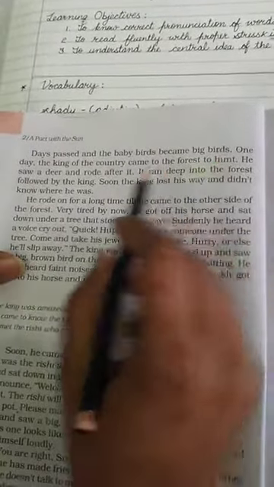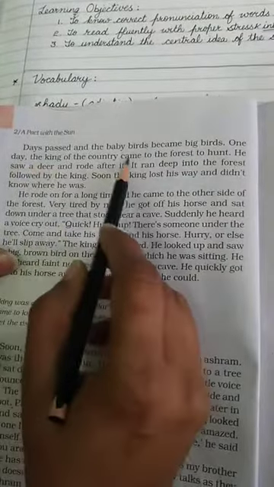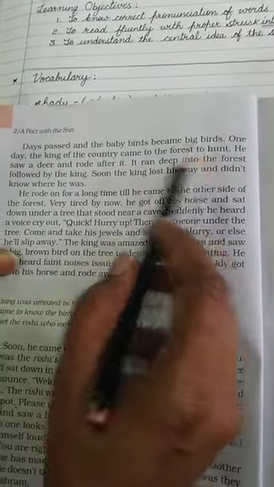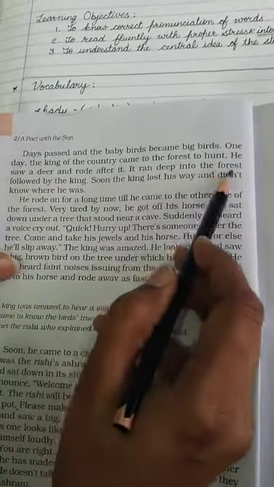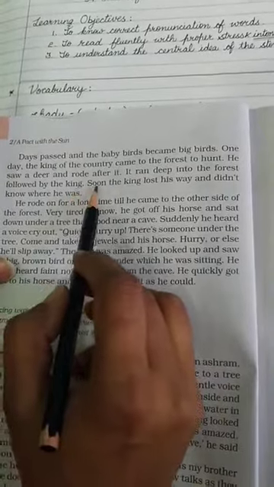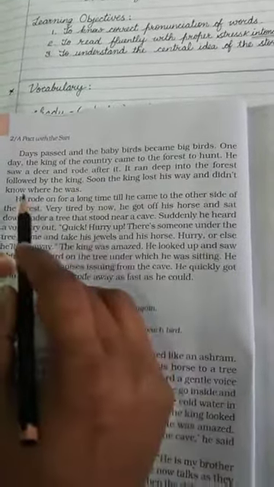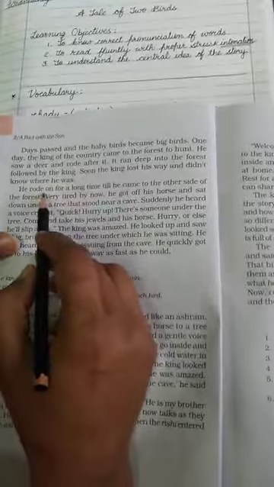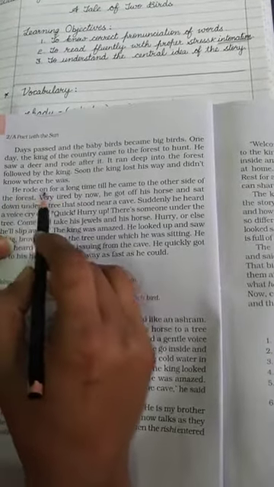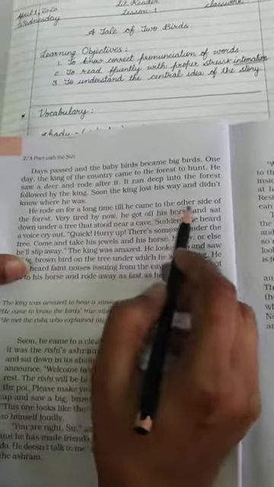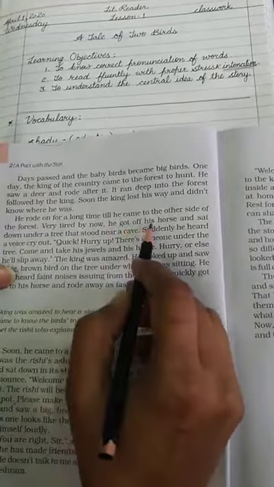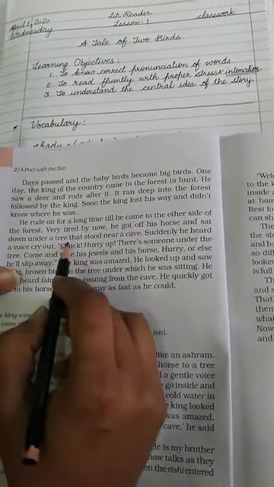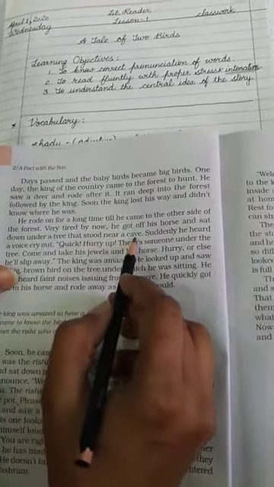Days passed, and the baby birds became big birds. One day, the king of the country came to the forest to hunt. He saw a deer and rode after it. It ran deep into the forest, followed by the king. Soon, the king lost his way and didn't know where he was. He rode on for a long time till he came to the other side of the forest. Very tired by now, he got off his horse and sat down under a tree that stood near a cave.